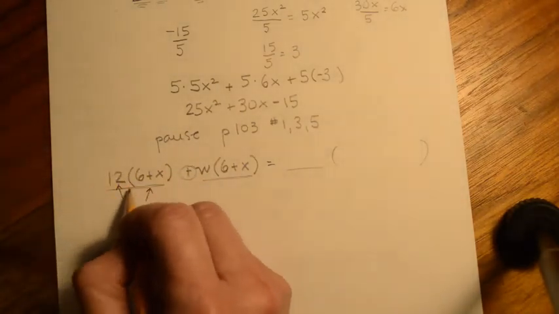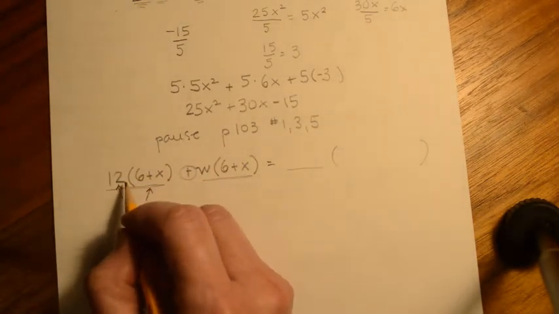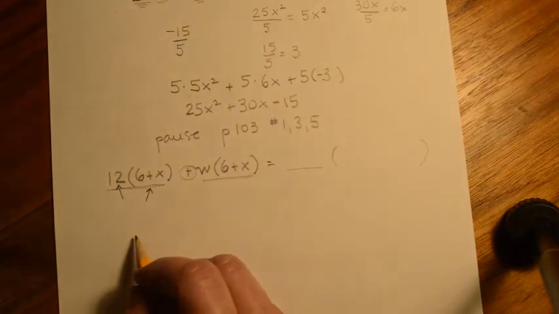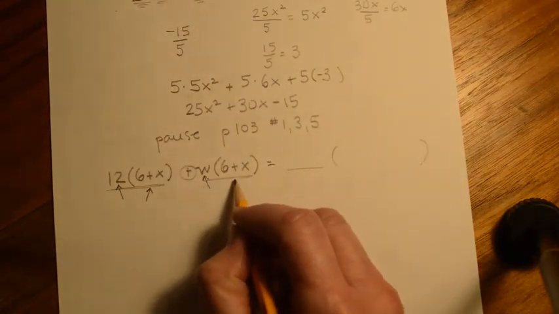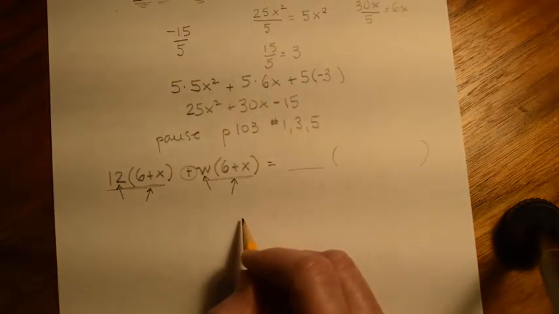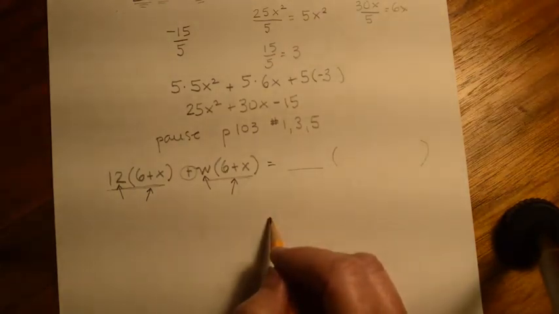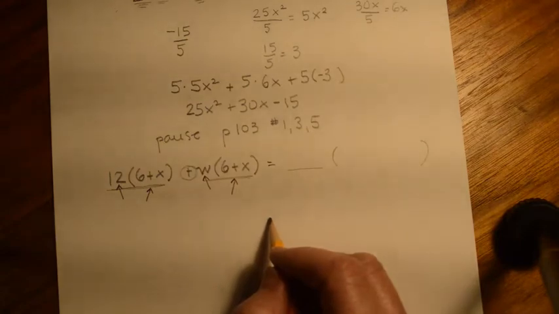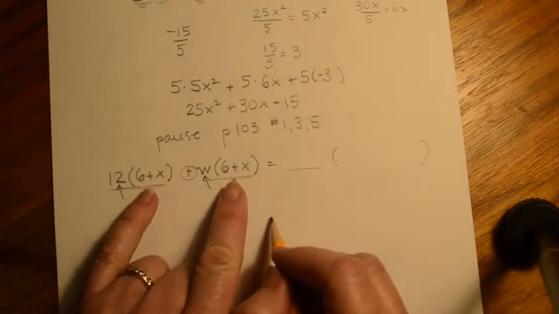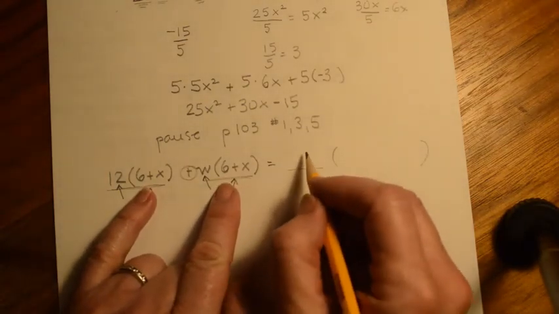The 12 is made up of smaller things like 2, 2, and a 3, but that's a 12. And this is made up of w and a 6 plus x. Right, so I'm going to say, what do they have in common? Well, hopefully it's pretty obvious that they have a 6 plus x in common.